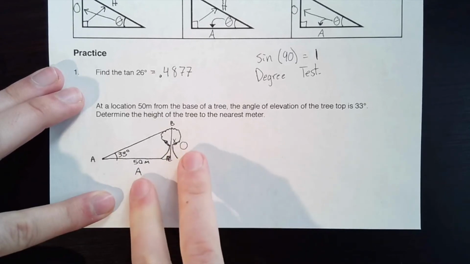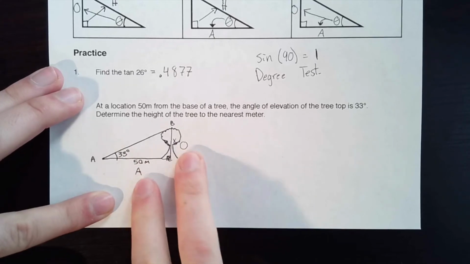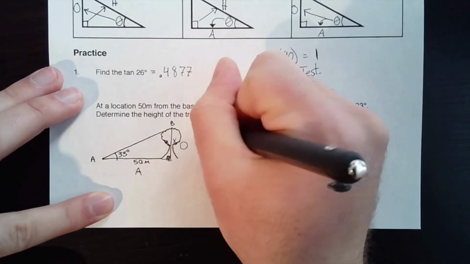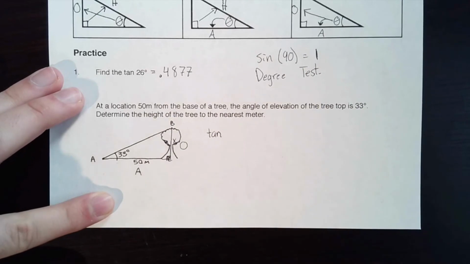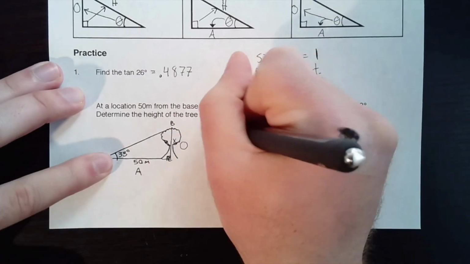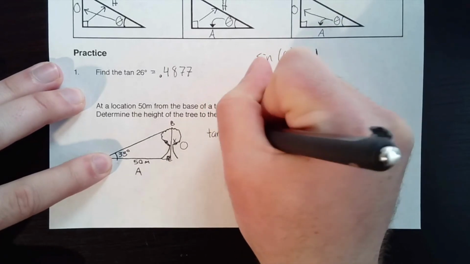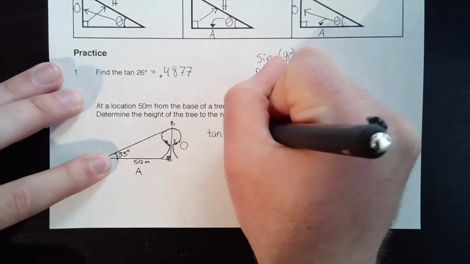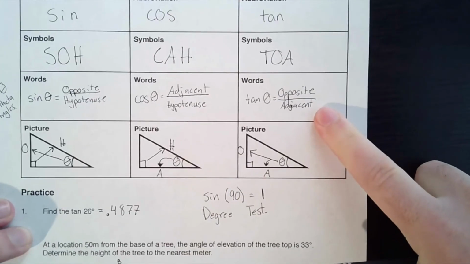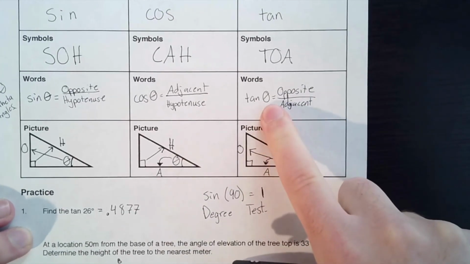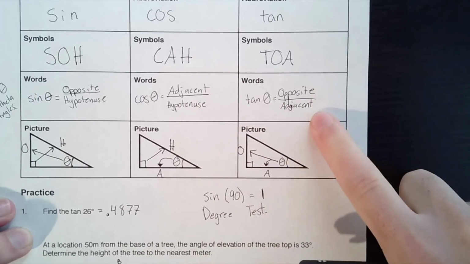So now I'm using O and A, and now this becomes going back to SOHCAHTOA, figuring out what side I'm talking about. Well, O and A is referring to tangent. Okay, that's the TOA piece. So I'm going to be using my tangent function here. So I start with tangent of my angle. My angle is 33 degrees. And I'm going to set that equal to a fraction. Now my fraction, if I go back up to the top here, is exactly what I have in words. It's the tangent of the angle, that's what I've already filled out, is going to equal opposite over adjacent.